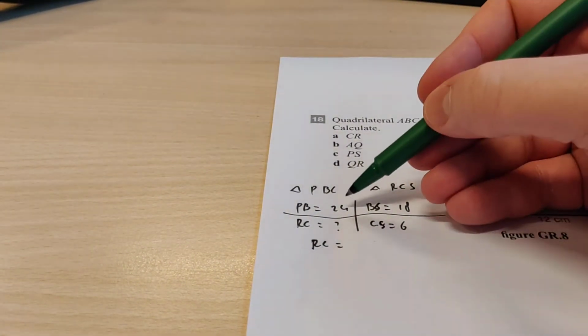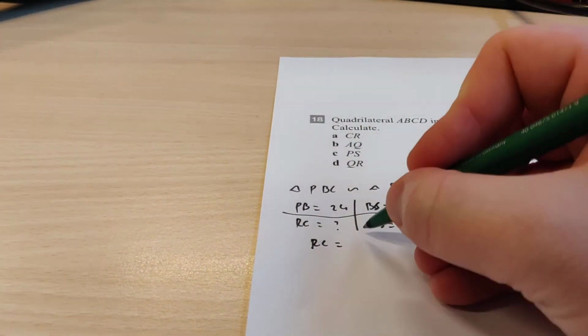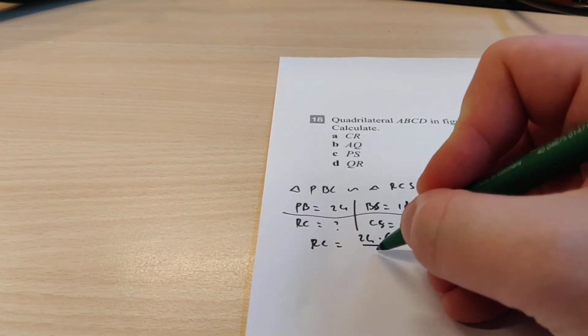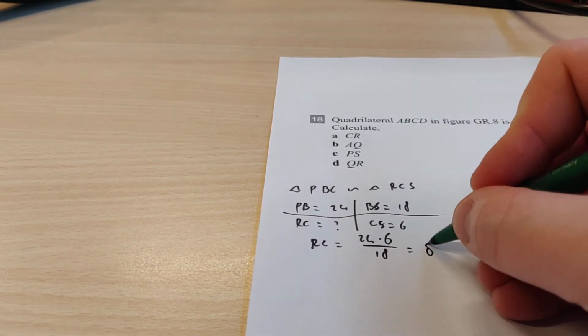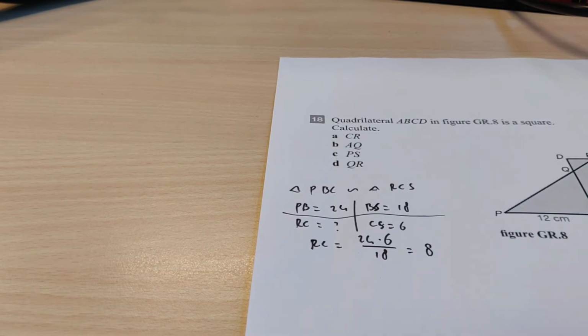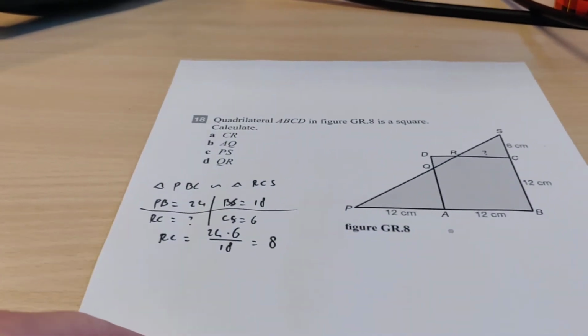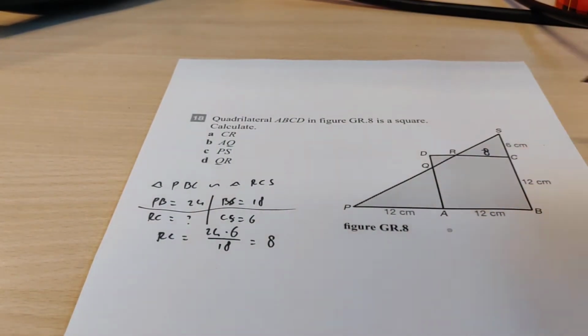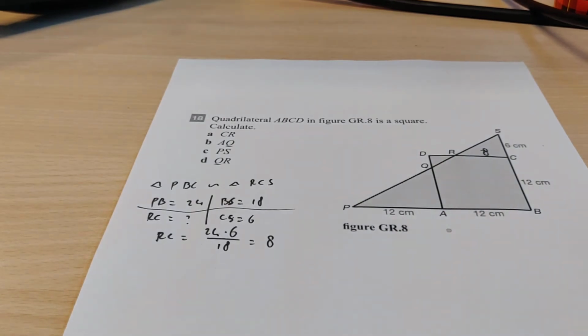Use the cross product, so you do 24 times 6 divided by 18, and that is 8. So then you know that RC is 8. Let me write it down in the figure, because we might need it for exercise B or C or D.